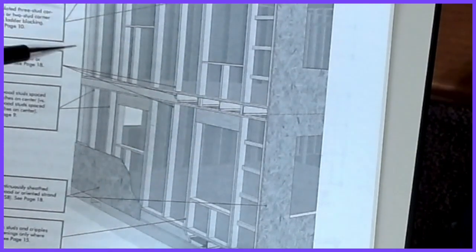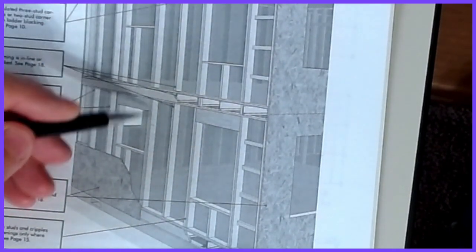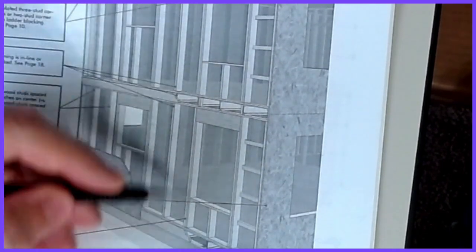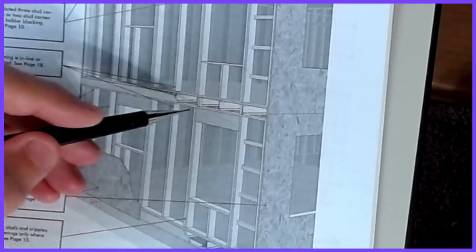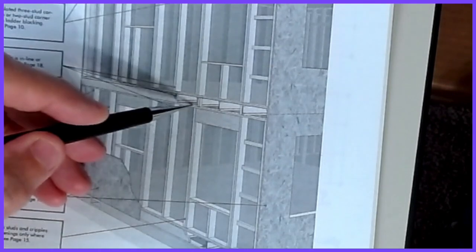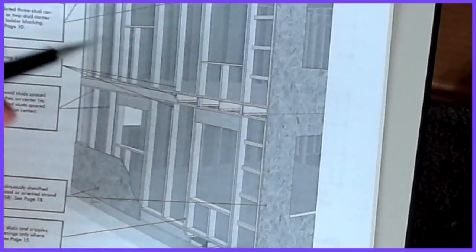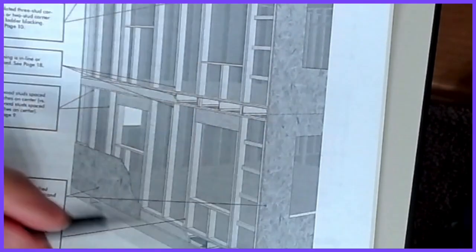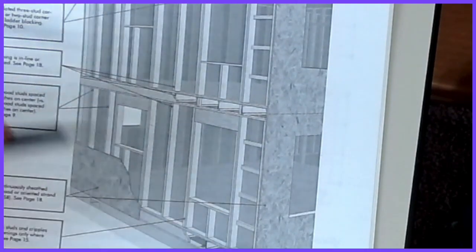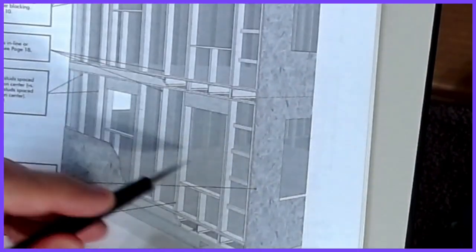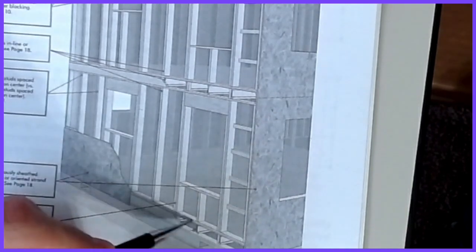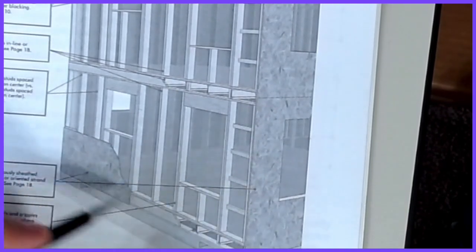You can look at this picture, and we get what we call jack posts or king posts on either side of an opening, which help to support the lintel and to carry the loads from the wall above. But you have to build this box set up around it. There's a kind of a floor plate. This doesn't show it real well, but if you look in between the verticals here, you'll see this little horizontal piece of wood that runs generally the length of the wall.